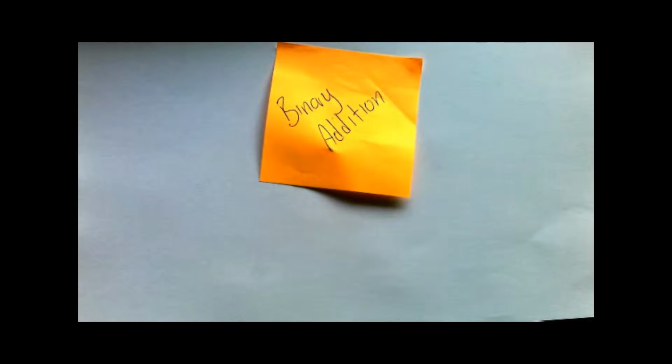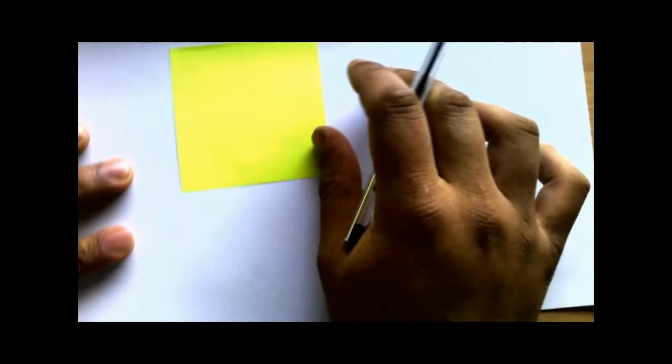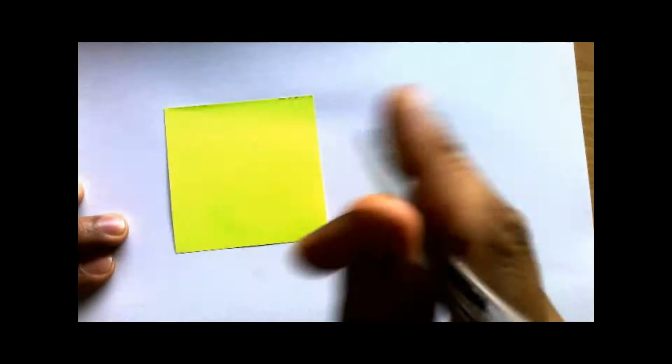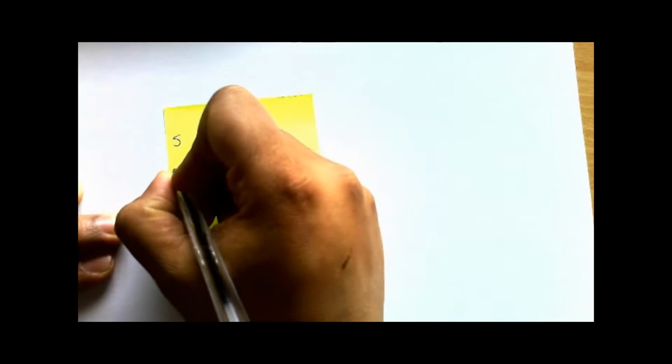Okay guys, we're going to do a little bit of binary addition right now to prepare you for your exams. So let me take it nice and slowly. We'll do a bit of a 4-bit addition. So let's just take it nice and simply. Hopefully you can see this. I'm going to go for the number 5 and the number 4, and we're going to add those together.